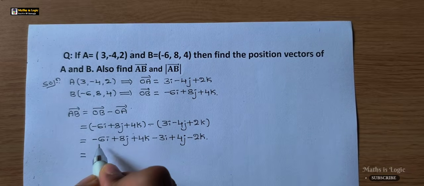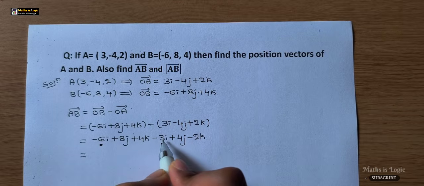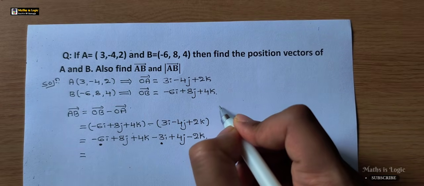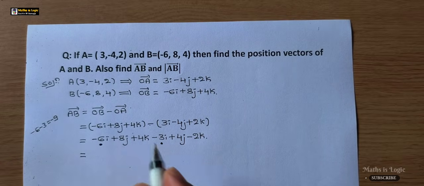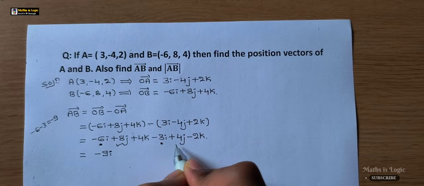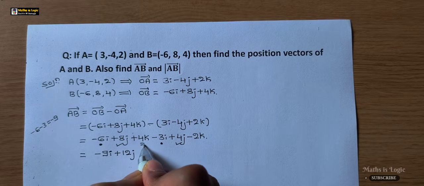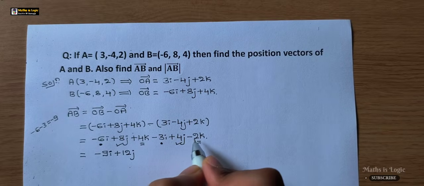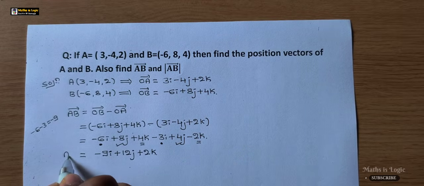So now go with i with i term. Minus 6 minus 3. We know minus 6 minus 3 is minus 9, so it is minus 9i. Now j with j term. 8 plus 4 is 12, so 12j. Next k with k term. 4 minus 2 is plus 2k. So this is the value of AB vector.